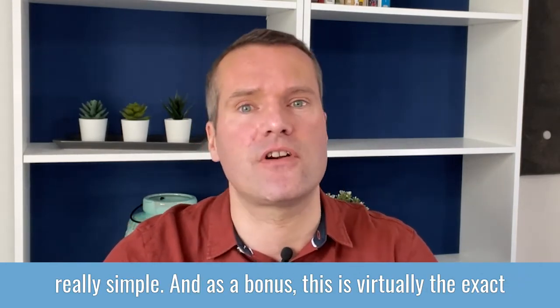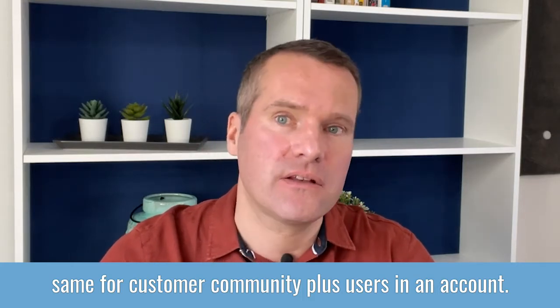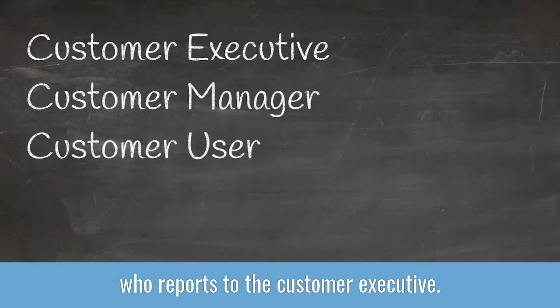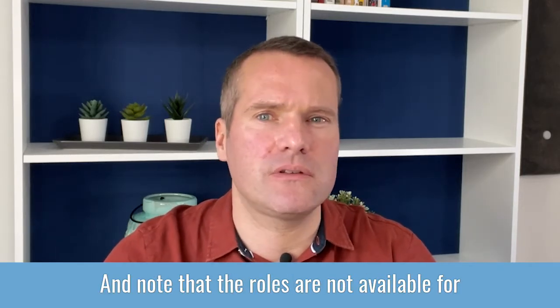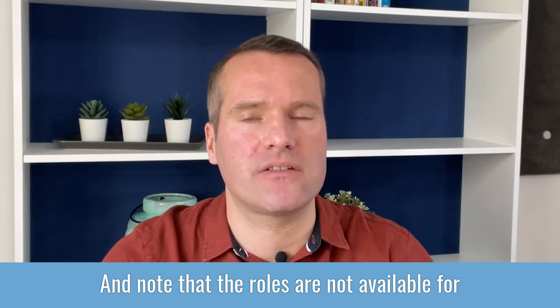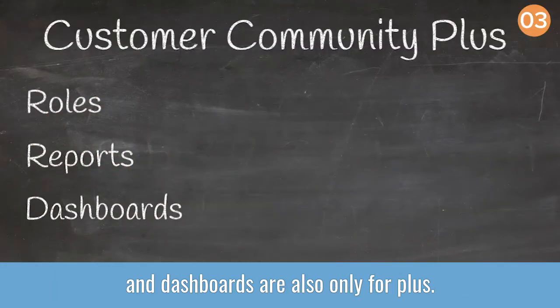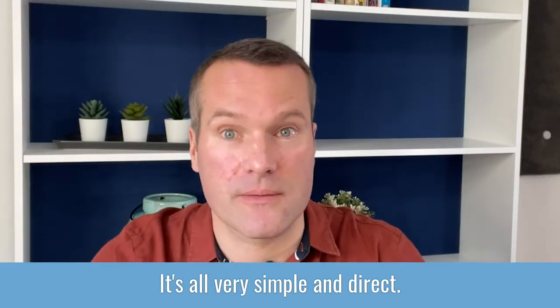And as a bonus, this is virtually the exact same for Customer Community Plus users in an account. So customer user reports to the customer manager, who reports to the customer executive. So the roles for Acme would be Acme Customer Executive, etc. Now note that the roles are not available for regular Customer Community users, only in Plus, and reports and dashboards are also only for Plus. Now there's no customization option for these roles, it's all very simple and direct.